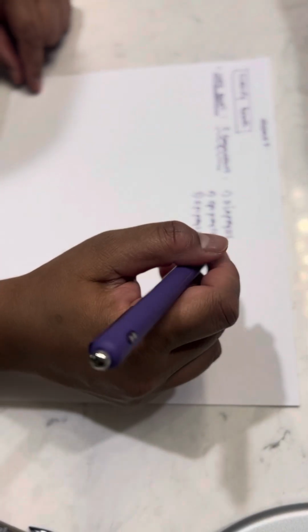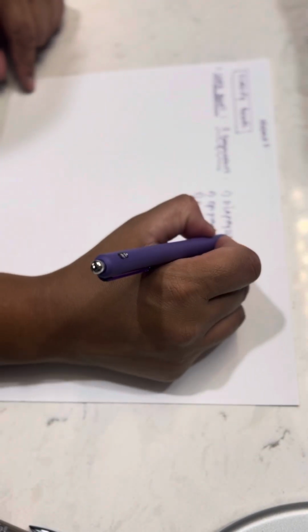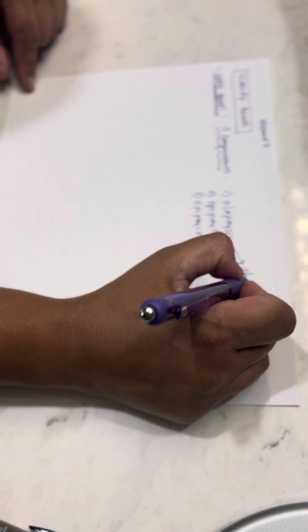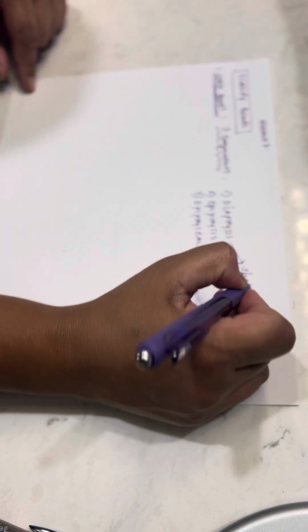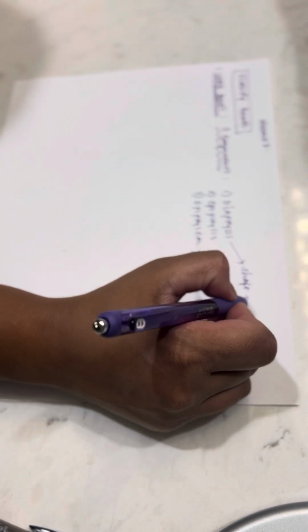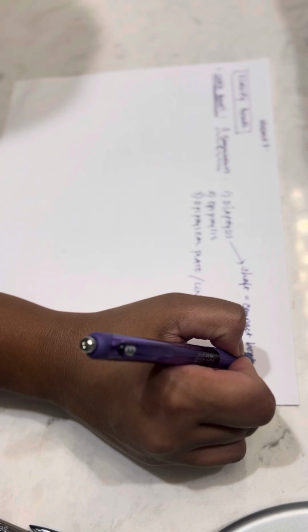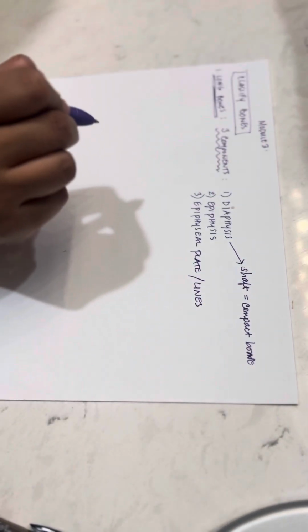Now, let's talk about the diaphysis first. Now, the diaphysis is mainly the shaft. The shaft is a long part of the bone. Okay. And this is known as compact bone that's seen in the shaft.